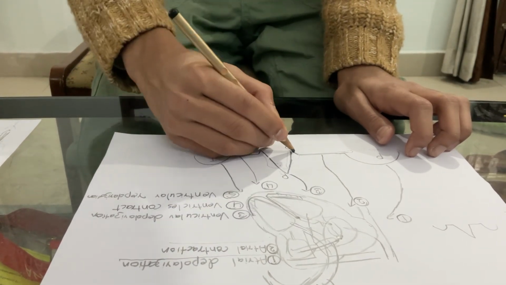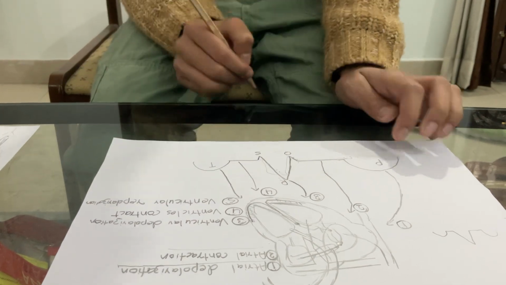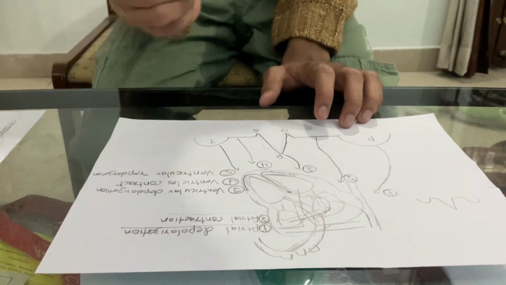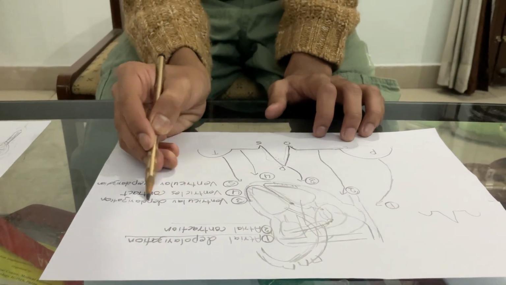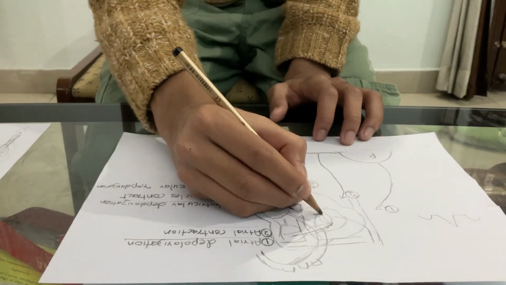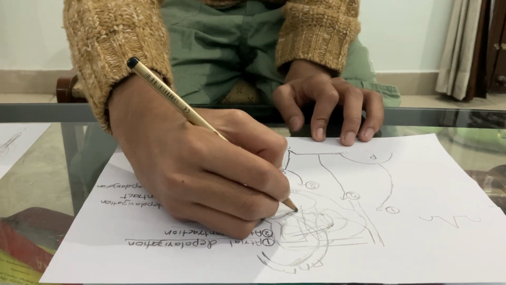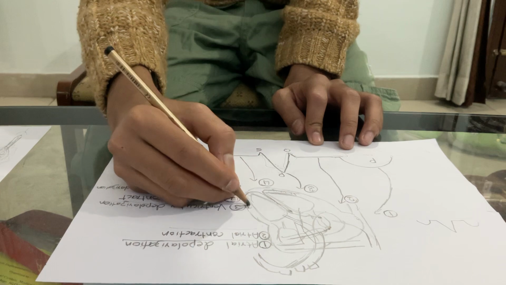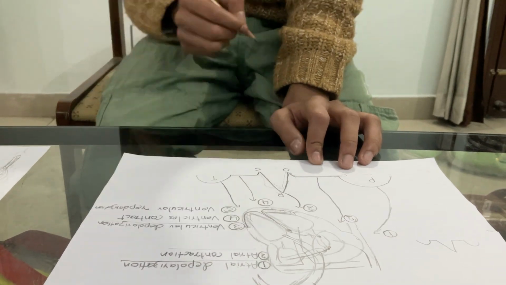Then we find the QRS complex. The QRS complex is when the ventricles depolarize and contract. The AV node has delayed the signal and it goes through the bundle branches and the Purkinje fibers, and the ventricles depolarize.